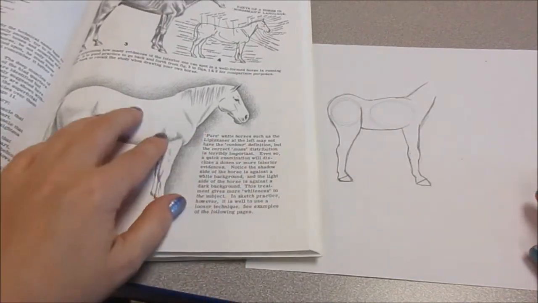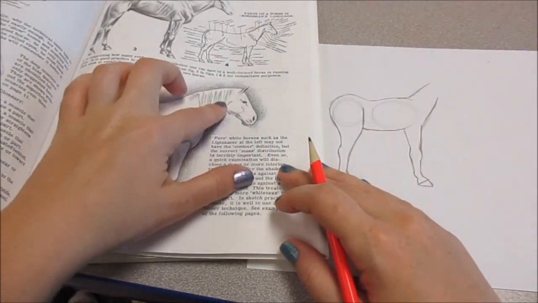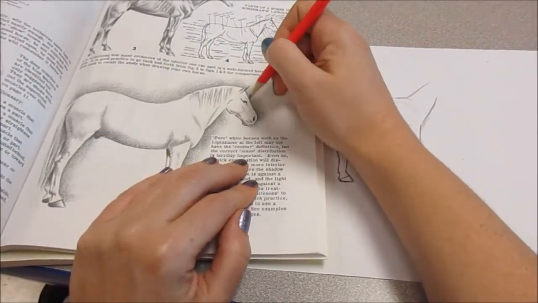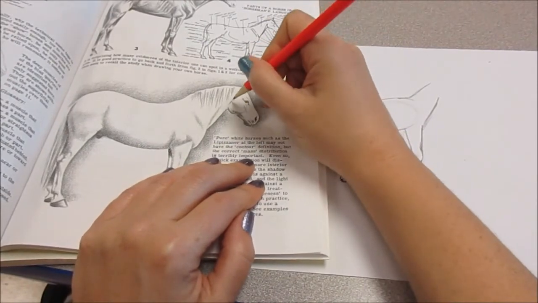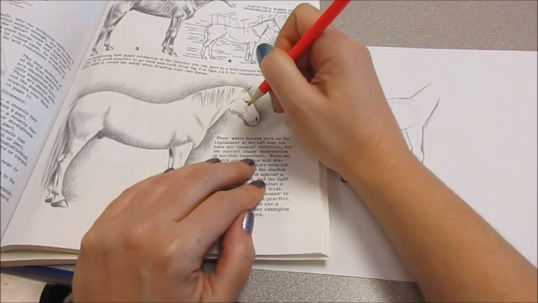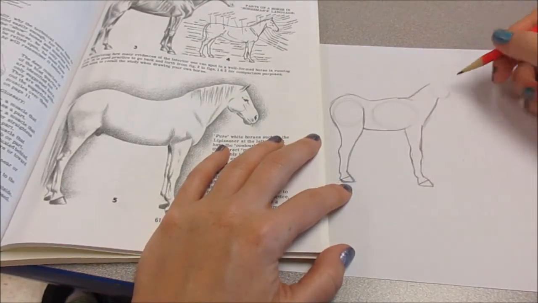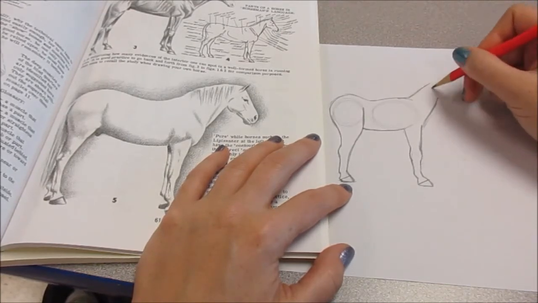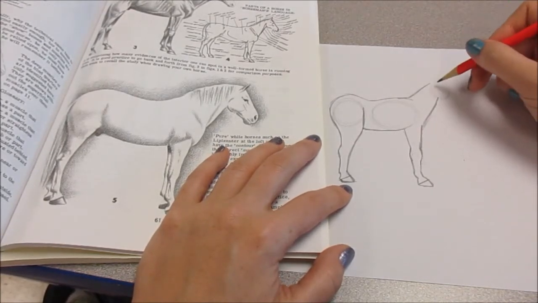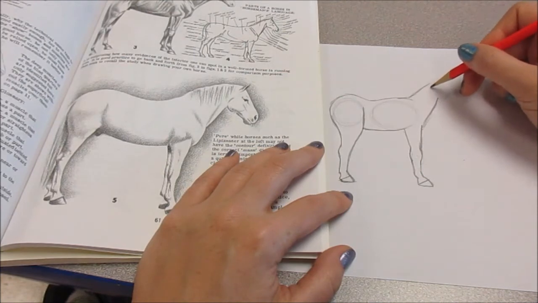Okay, now for the head, we can see some basic shapes. The head is kind of a triangle, but it's got a big jaw muscle that's a circle. Okay, so we can rough in that circle very lightly, like we did the rib cage and the hip bone, to give us an idea of how the head's going to be shaped. And we can rough in that triangle.